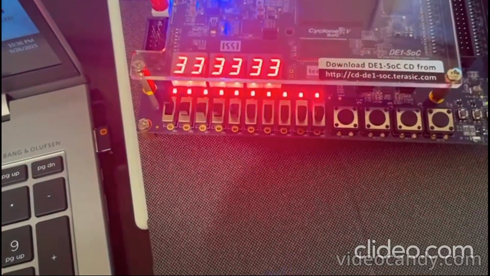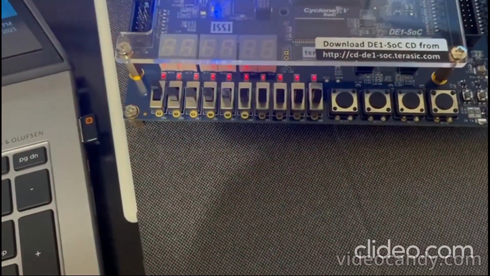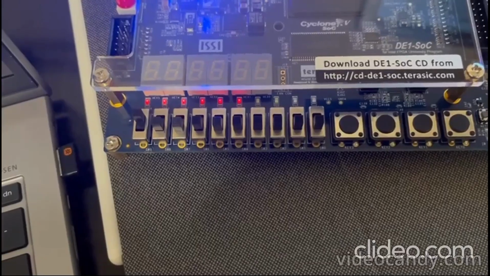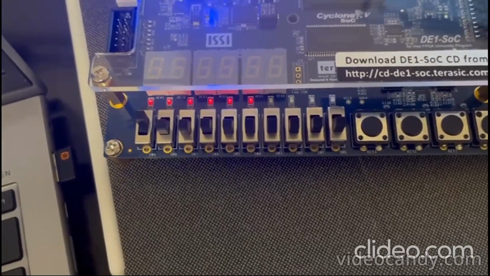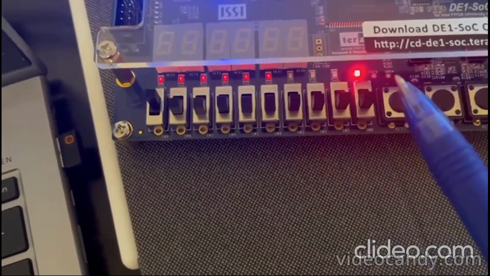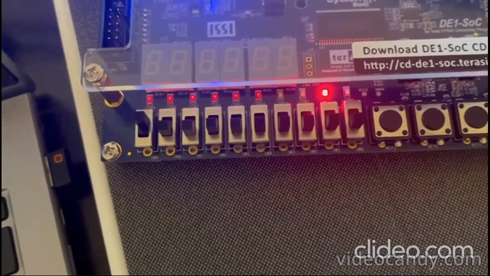As we can see here, when we download the program on the device, we have the four most significant bits, the 1, 2, 3, 4 LEDs.